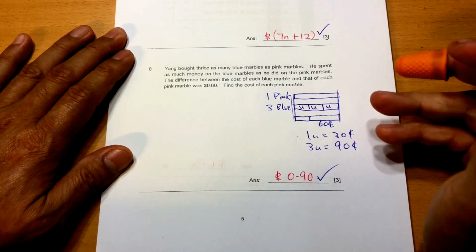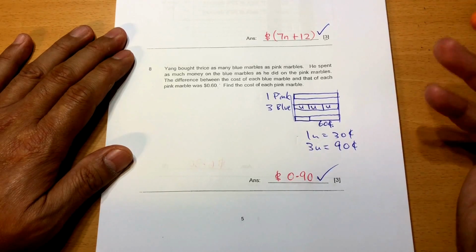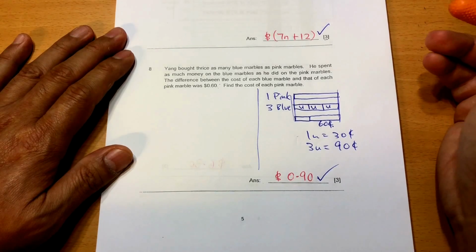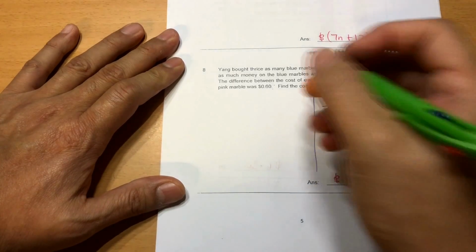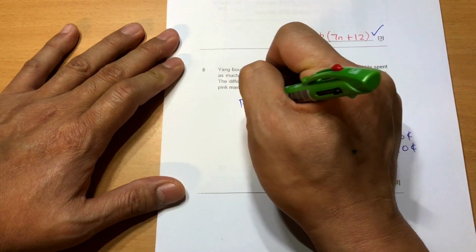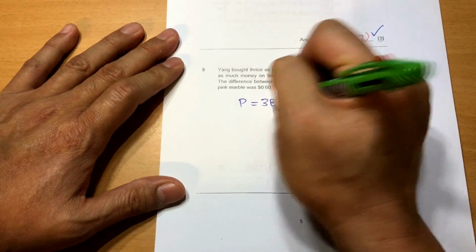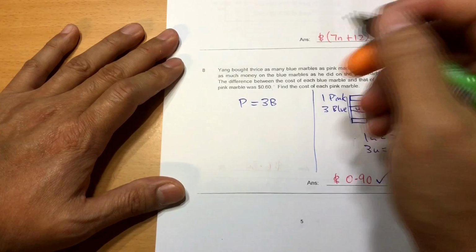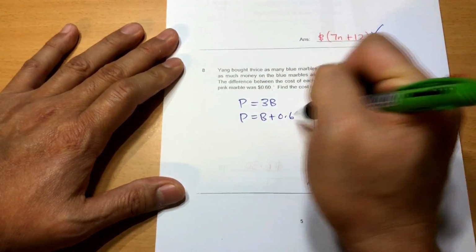I think this is a very good opportunity for me to also teach you how to do it the algebraic way. So let's have a look. We already know the answer, so let me take some extra time to show you how to do it algebraically. Firstly, the price of a pink marble is equal to 3 times the price of the blue marble. With the price of the pink, you can buy 3 blue marbles. We also know that P is equal to the blue marble plus 60 cents.